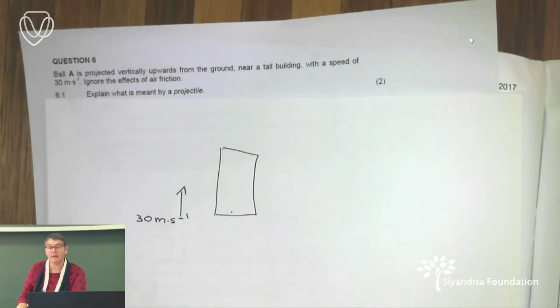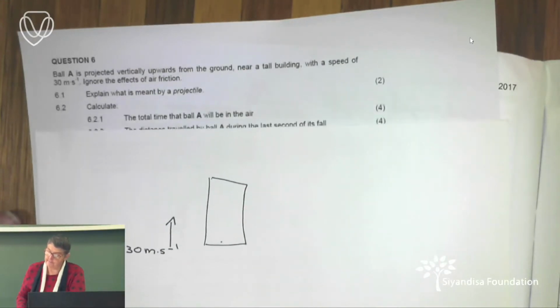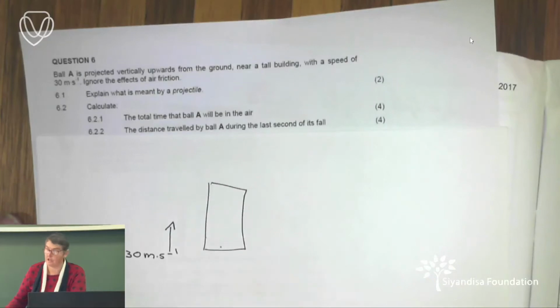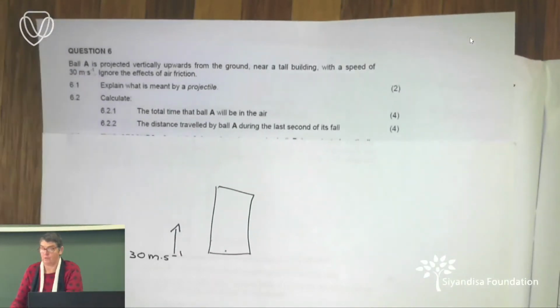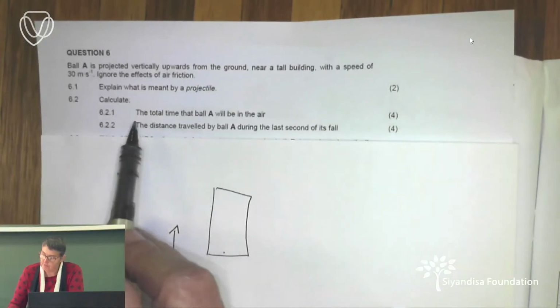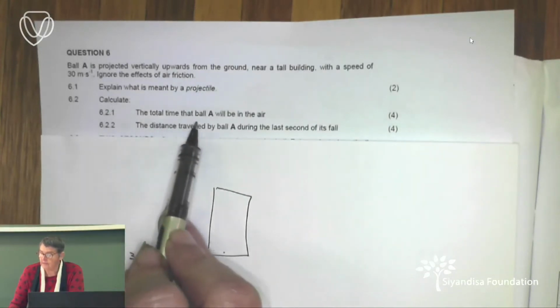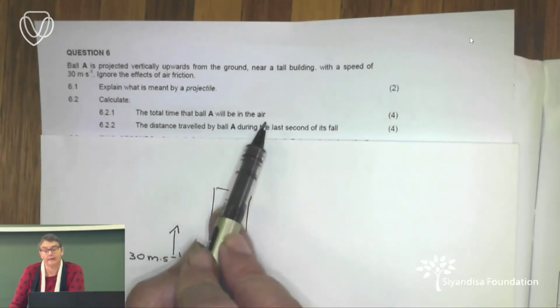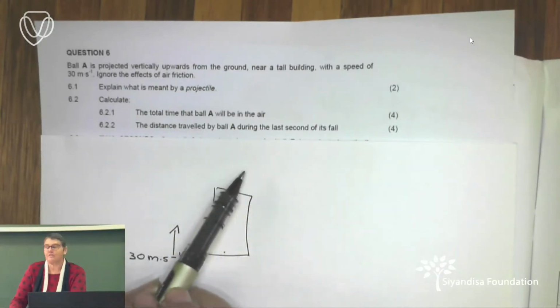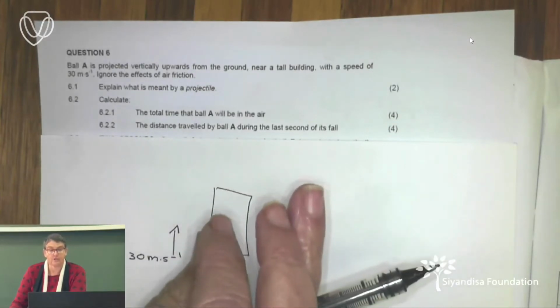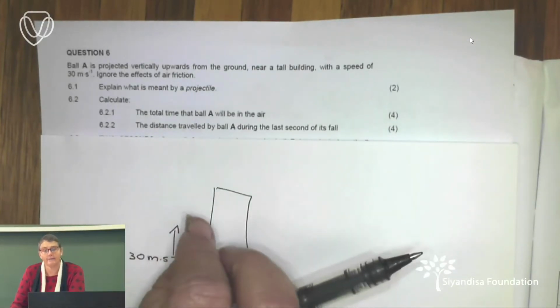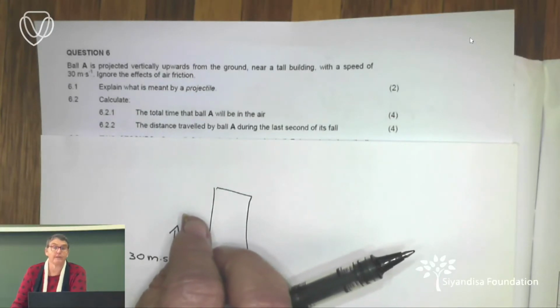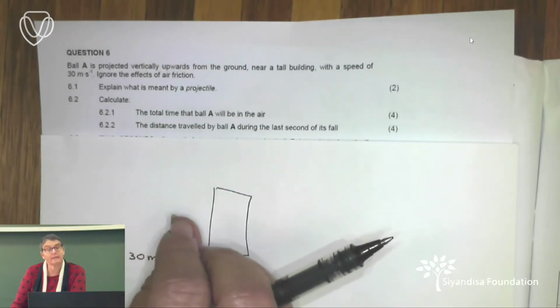So what is the first question? What is meant by a projectile? I've just told you in your science Bibles, you must learn that. It's an object upon which the only force is gravity. Now in this specific question, and I want to show you this very importantly, they've said to calculate the total time that the ball will be in the air. They have not given you a direction. I personally think at the end of the year they're going to give you a direction because it makes the marking a lot easier. But let's say they didn't give you a direction.